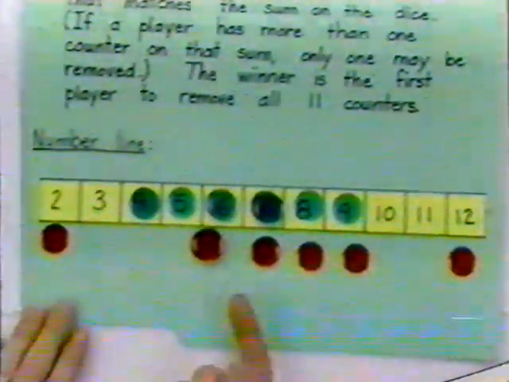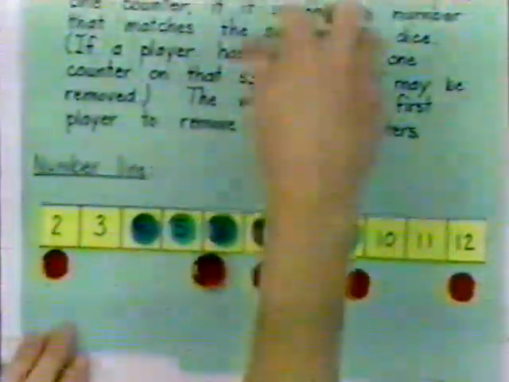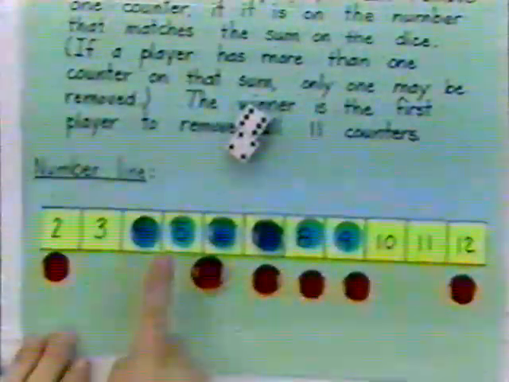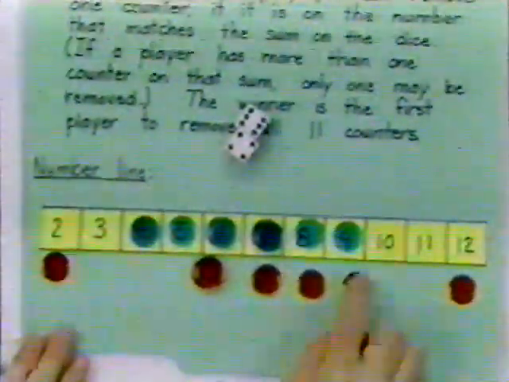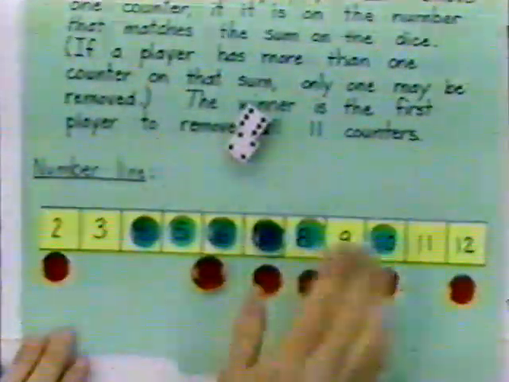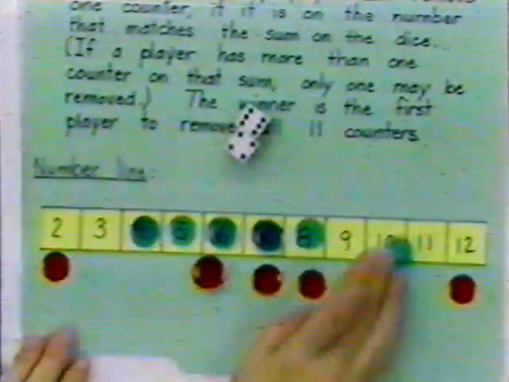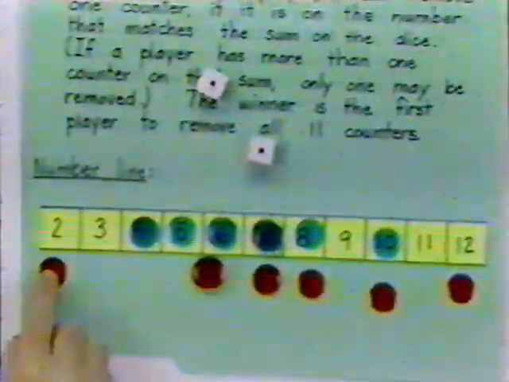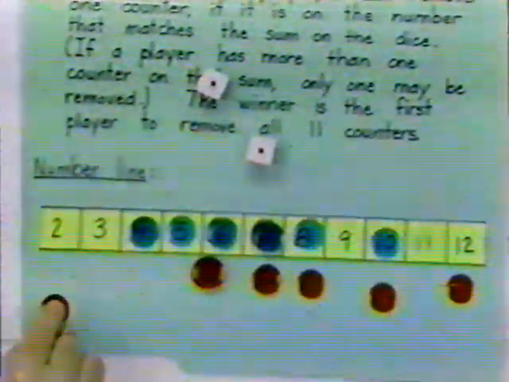Now this can be played with more than 2. Sometimes to begin with it's good to have just 2. But each roll, say I roll, the first player rolls 10. All right, that means that if either one of these players has a 10, they can take it off. If both of them had a marker on the 10, they could both take them off. If I rolled a number, I would never believe it. Okay, the 2 comes up. So this player can remove theirs.